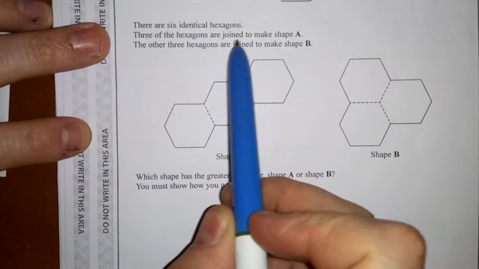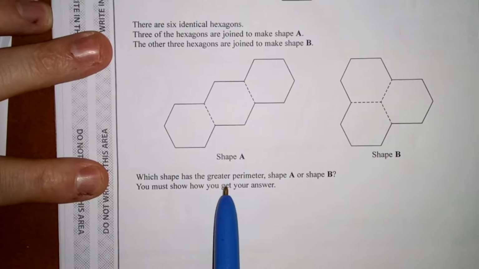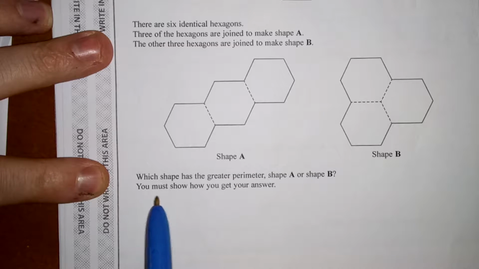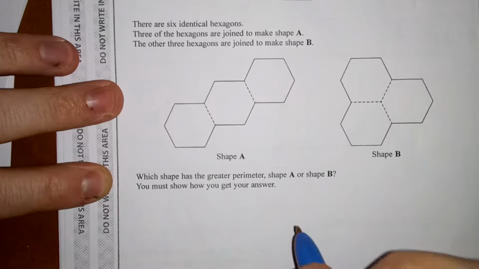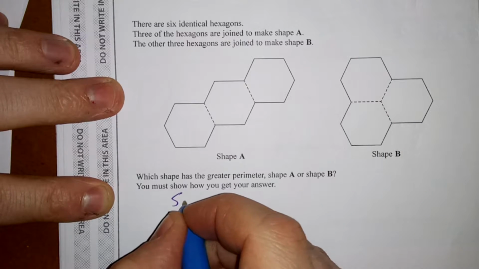There are 6 identical hexagons. 3 of the hexagons are joined to make shape A. The other 3 are joined to make shape B. Which shape has a greater perimeter, shape A or shape B? You must show how you get your answer. Now, essentially, we need a unit. I'm going to use a unit which I'm just going to call side lengths.